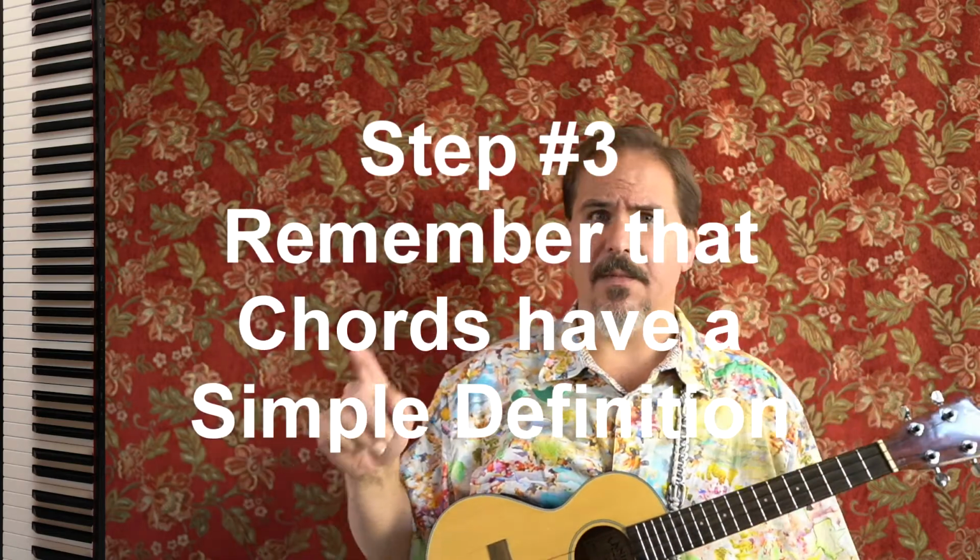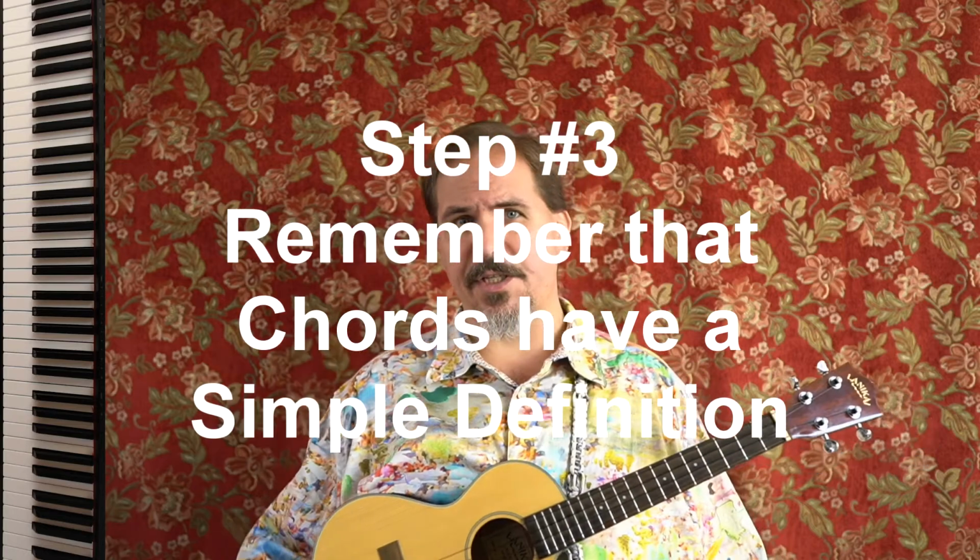Step number 3. Remember that chords have a very simple definition. Chords are collections of 3 or more notes that are played at the same time. When you think about chords that way, it's a simple thing. Play any 3 different notes and technically you've got a chord. I think that remembering this can free a person to experiment with various different chord combinations of notes. Just play around a bit and find some combinations that appeal to you. If you want to know the name of a chord that you've found, try using an ukulele, guitar, or piano chord namer. There are links in the description.